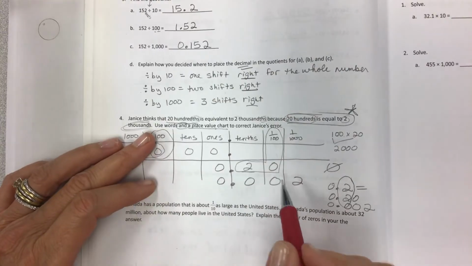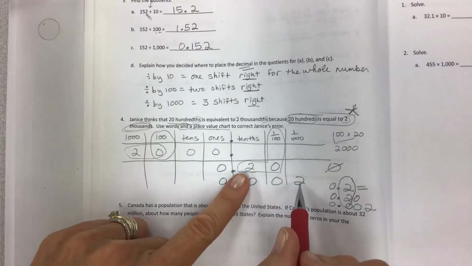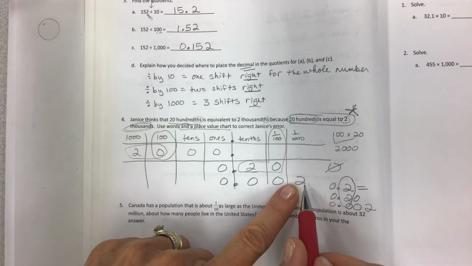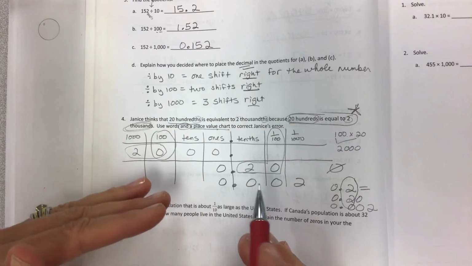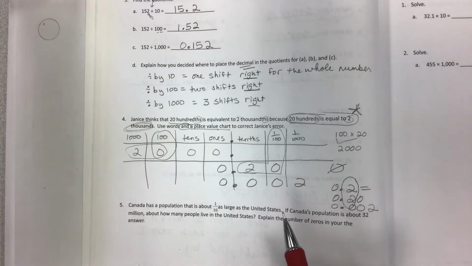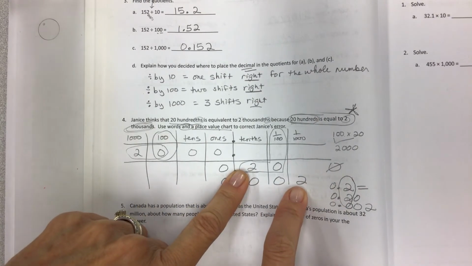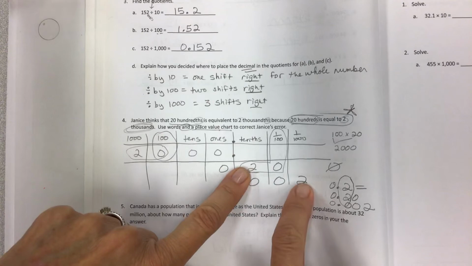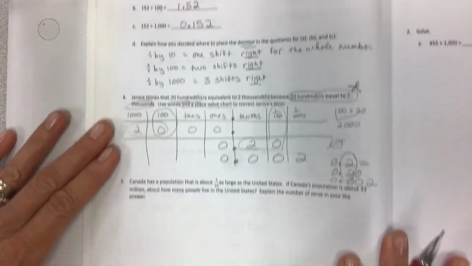So if you show on a place value chart what's happening, you can show Janice, this 2 does not have the same value as this 2. And if you look at your place value chart from the introductory to place value positions video, that's exactly what we were doing with the 1s. If the digits are in a different column, they have different value. I hope that's clear. We're going to move on.